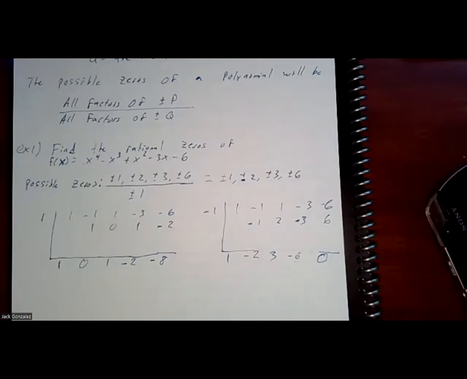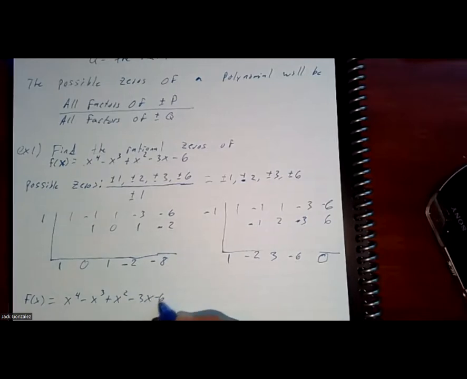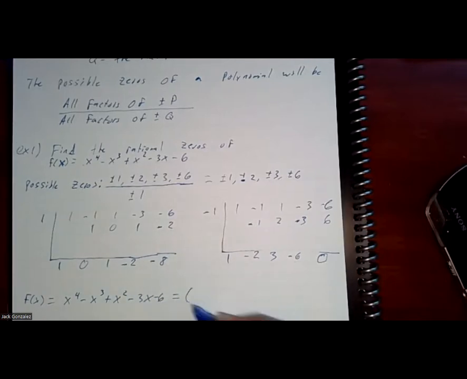So that means that f of x equal to x to the fourth minus x cubed plus x squared minus 3x minus 6 is equal to these. This will be the new result. X to the fourth goes down by 1 power.